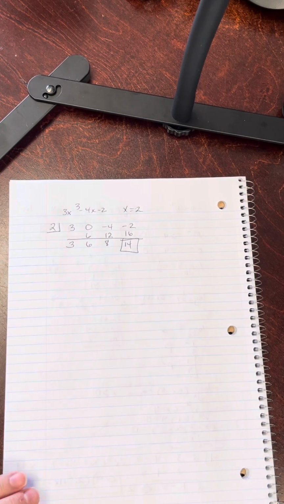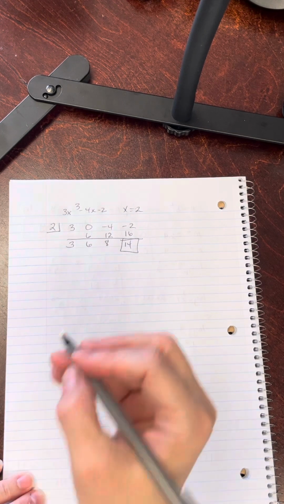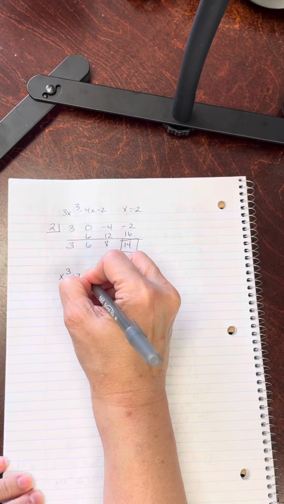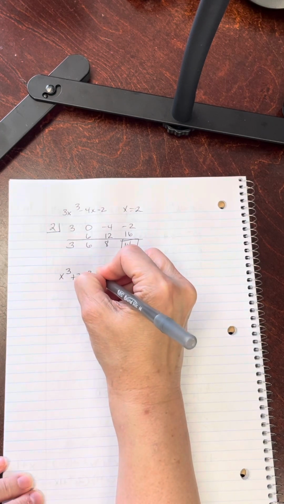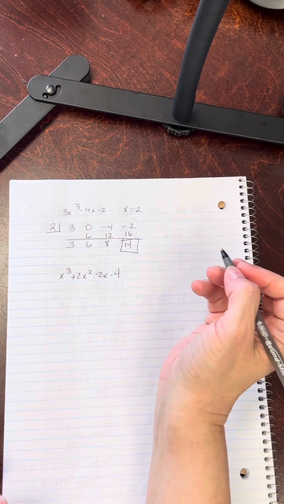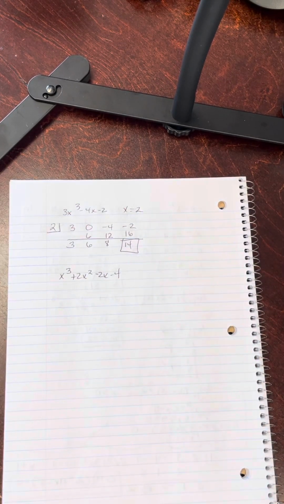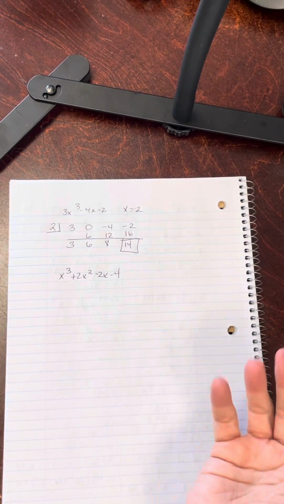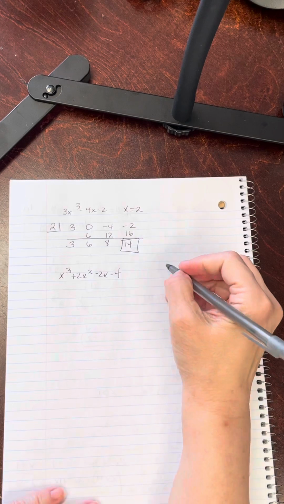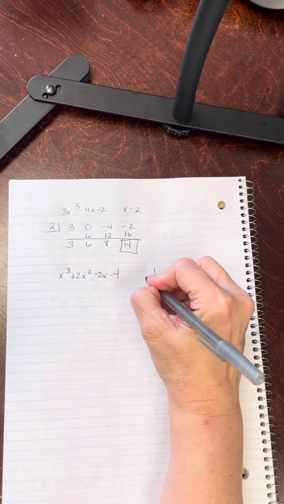So in example 3, it says find the zeros of the function 4x cubed plus 2x squared minus 2x minus 4. And it just wants the answers, the zeros for this. So that means I need to start testing things. They didn't provide me something to test. And I know I'm going to use synthetic division because it's fast. So I'm going to go ahead and write the coefficients for synthetic division.